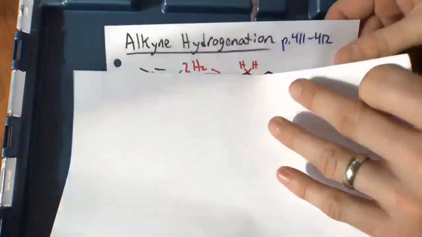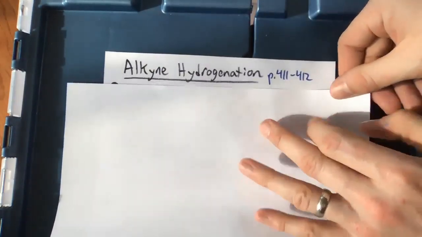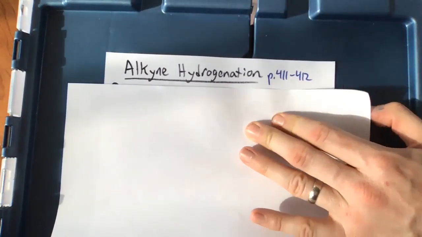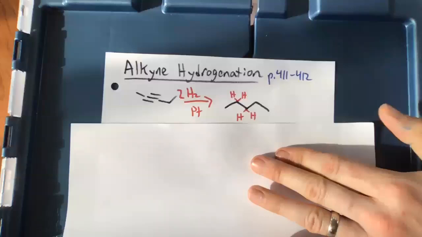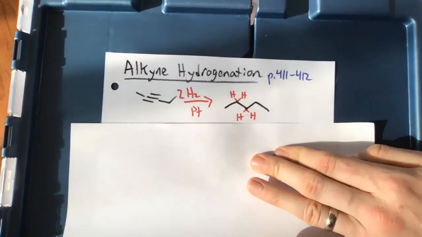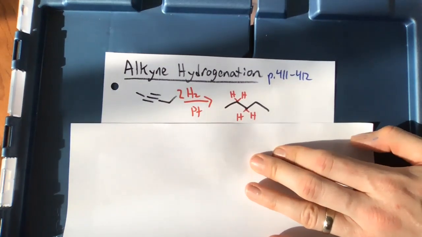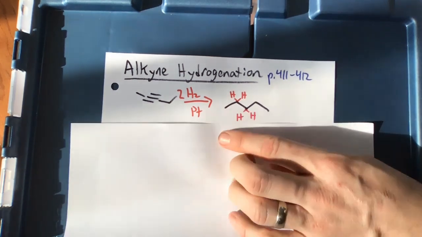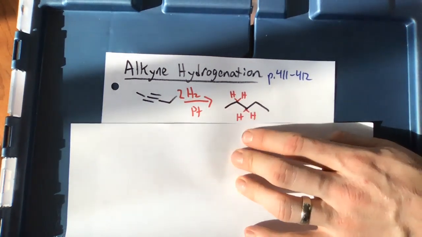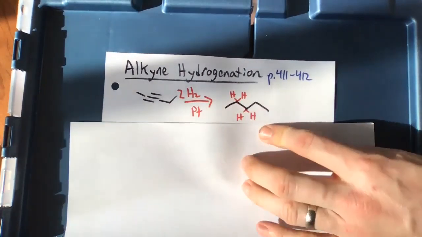But as was the case with a few other reactions that we saw, alkenes are not the only molecules to undergo hydrogenation reactions. Alkynes also undergo hydrogenation reactions, and details of those reactions are found on pages 411 and 412 of your book in Chapter 9. If you have an alkyne like this one, and you submit it to heterogeneous catalytic hydrogenation, just as we saw before, with two equivalents of gas molecules now, you fully reduce the alkyne all the way to the alkane.